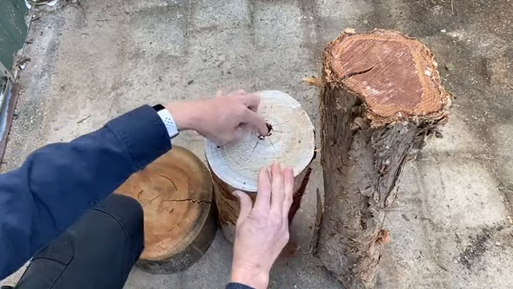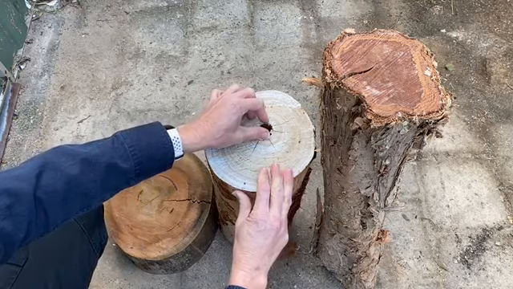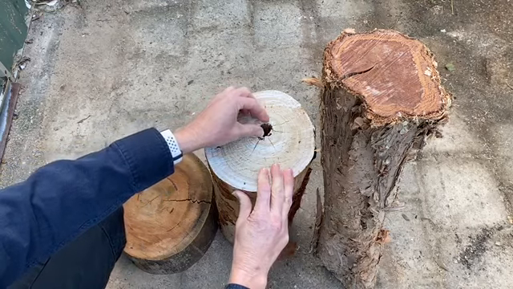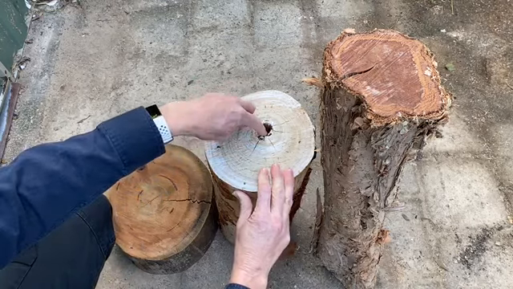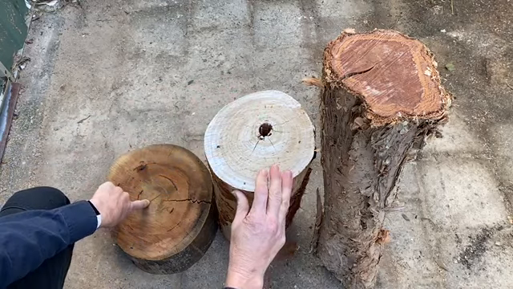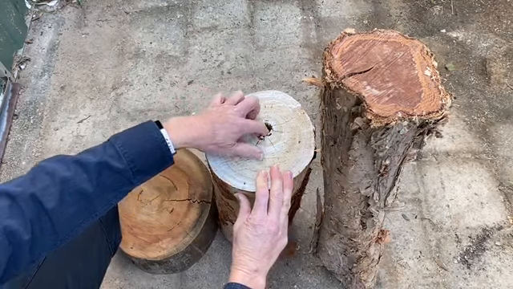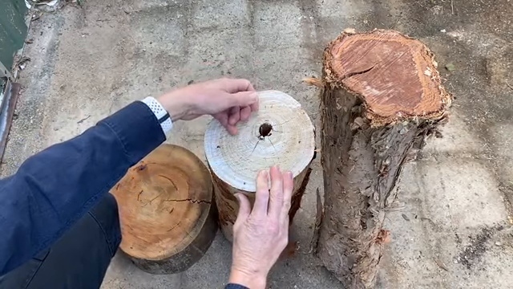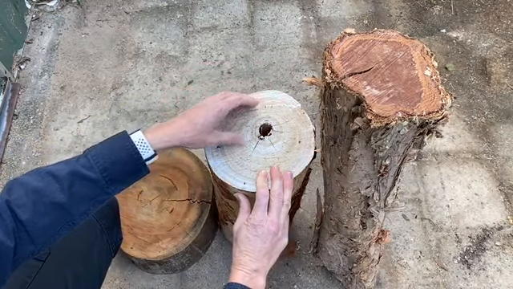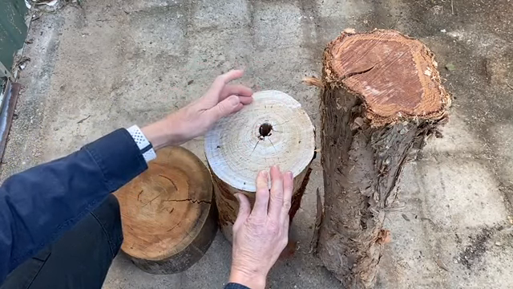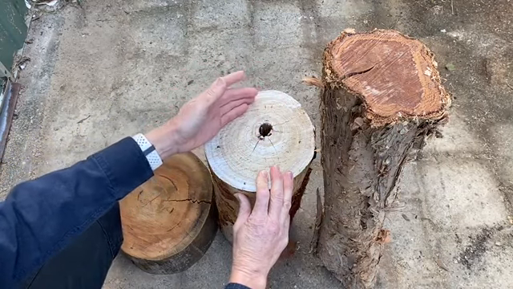This centre section, usually about 1 centimetre in size, is just the pith in the centre. It's called the pith or the medulla. This very centre section of the tree is basically soft and pulpy and useless because, as you can see, it usually rots out of logs. That's why you find hollow logs without having been bored through, and so the inside is basically rotted out.